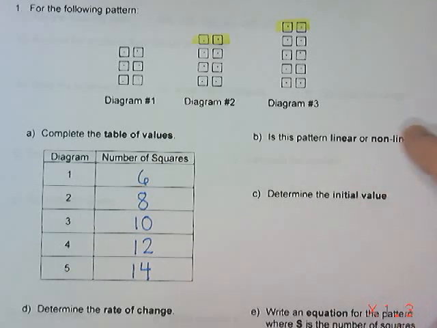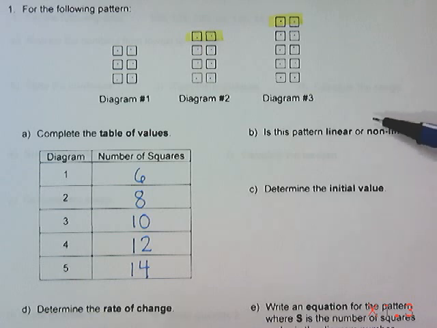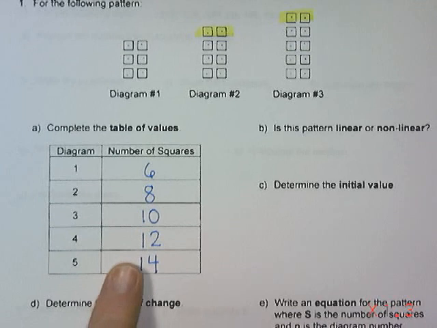Okay, part B says, is this pattern linear or nonlinear? So if something is linear, it makes a straight line. So the differences should be going up or down by the same amount every time. If it is nonlinear, then we would find that that is not the case. So I am going to take a look and calculate my differences.